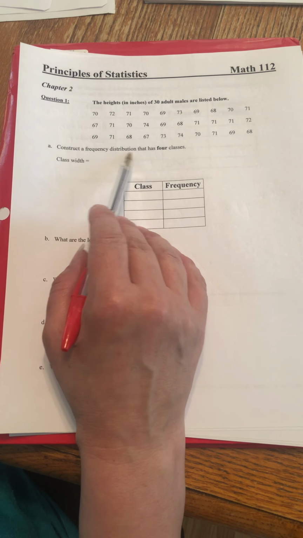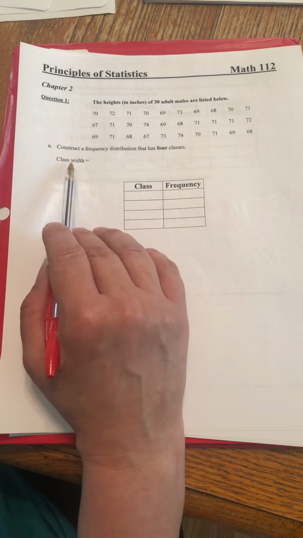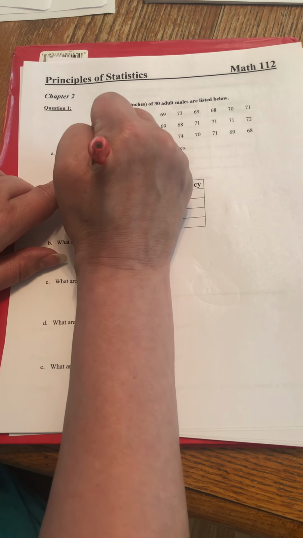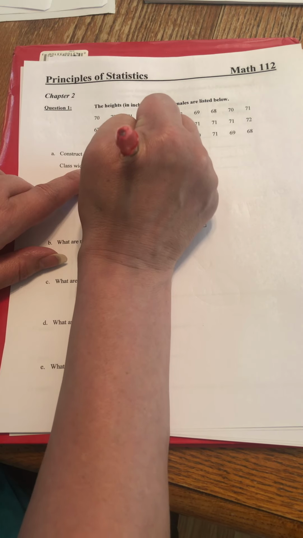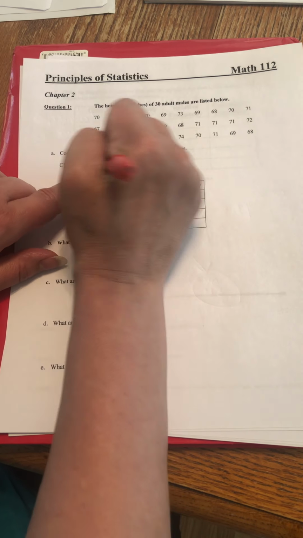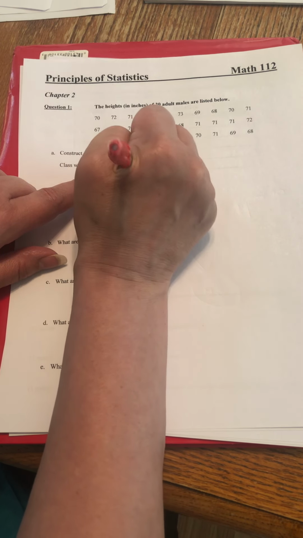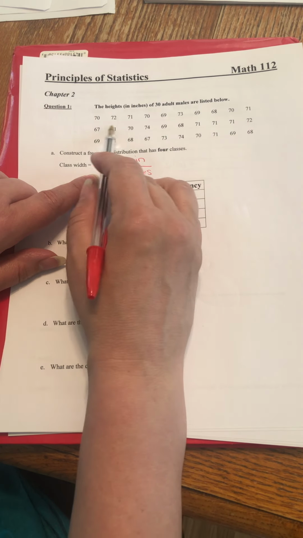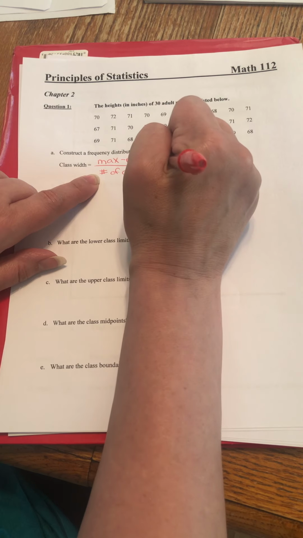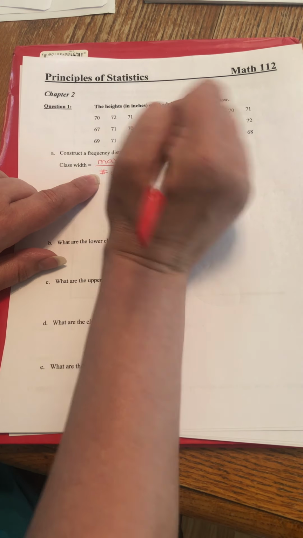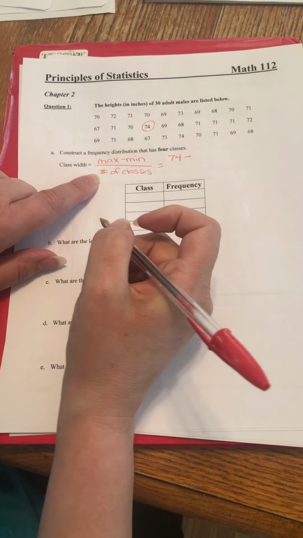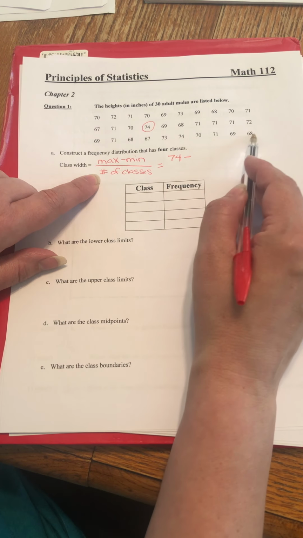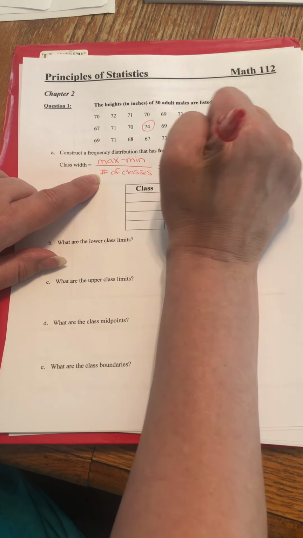Construct a frequency distribution that has 4 classes. And the first thing I need to do is find the class width. The class width is the maximum number minus the minimum number divided by the number of classes. If you look in this list, the biggest number looks like the 74. The smallest number looks like 67.